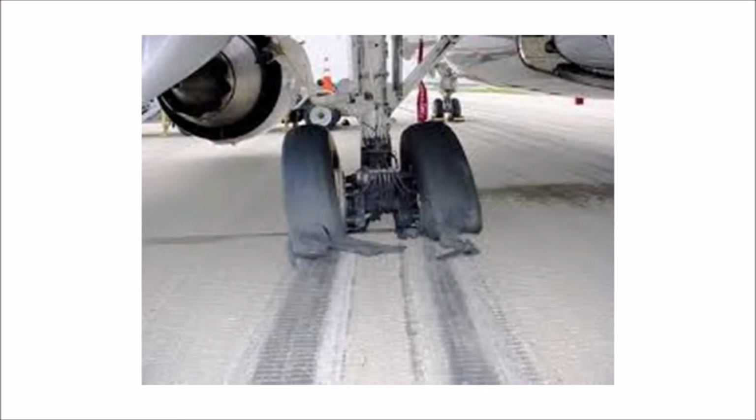Also, the application of the brakes needs to be done smoothly to ensure the tires do not skid and that directional control of the aircraft is not lost on the ground. Obviously, the brakes are not used in the air.